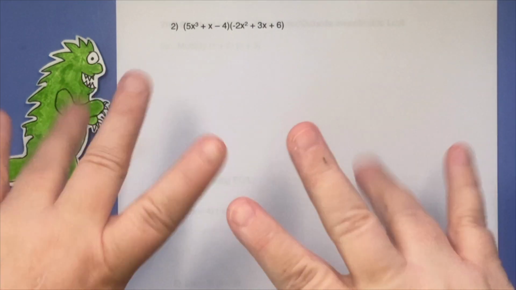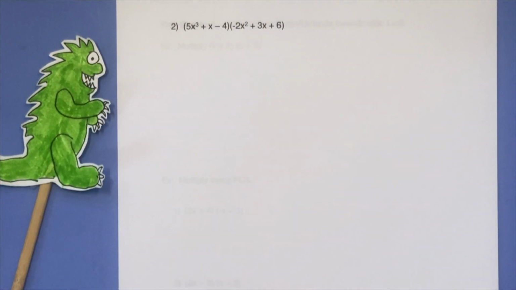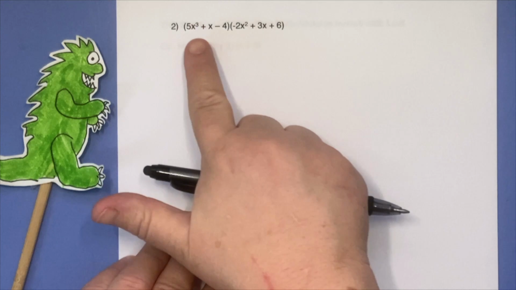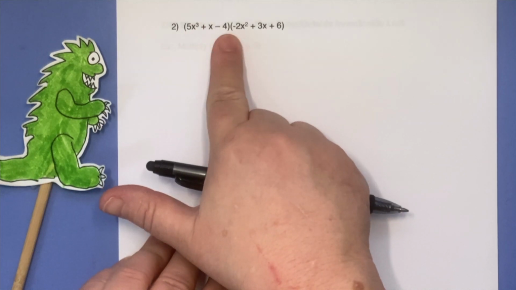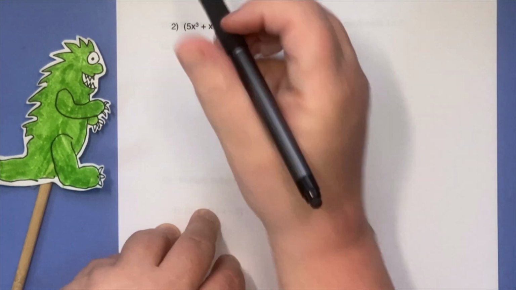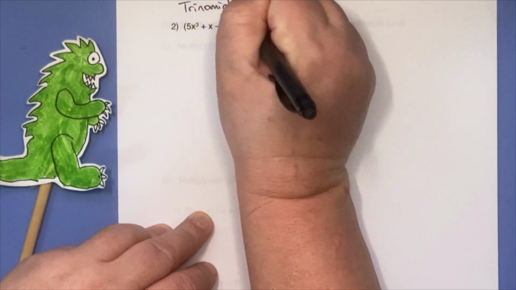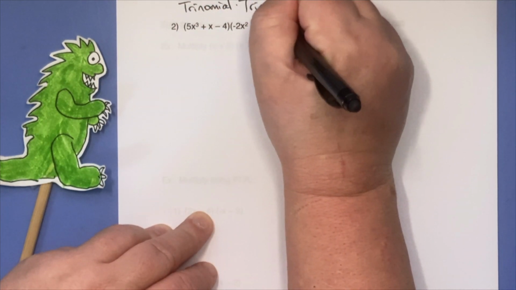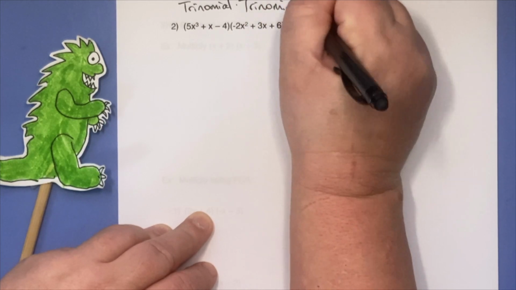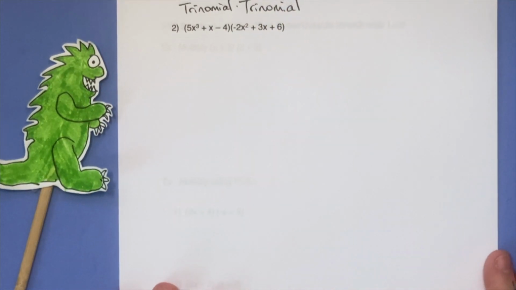Okay, welcome back. Yay. Okay, here we go. This problem is going to be the last one we do in this video. This is a complicated problem. So take a deep breath. We're going to do it. I have 1, 2, 3 terms. This is a trinomial times another trinomial. Woohoo! This is a lot.